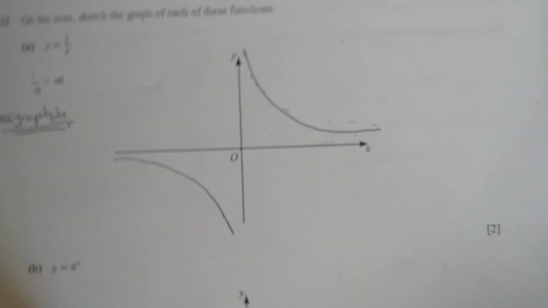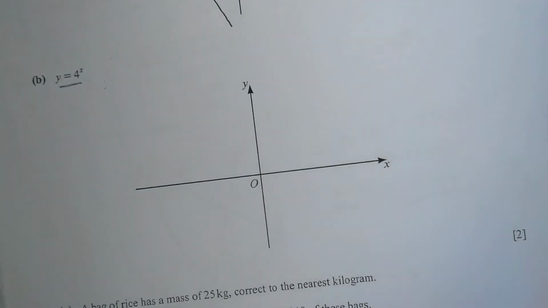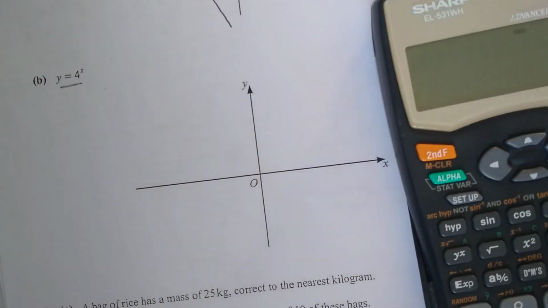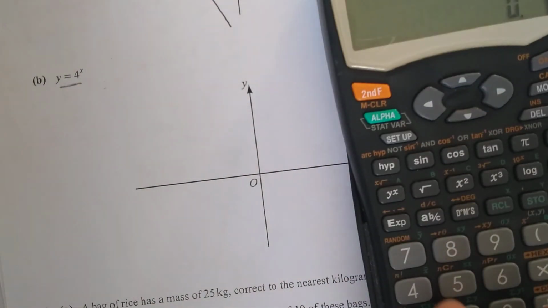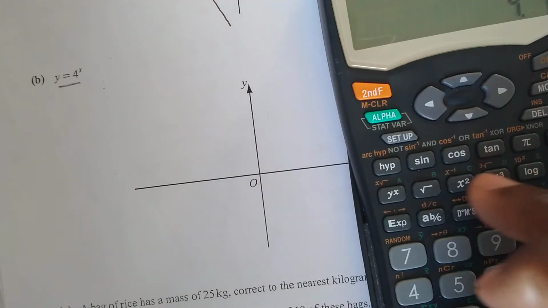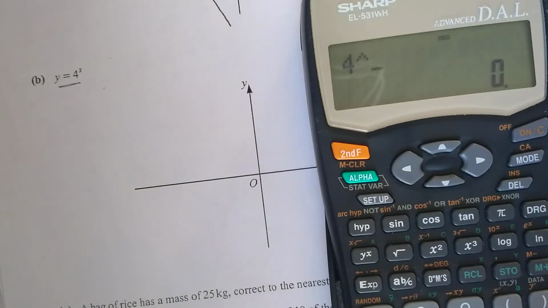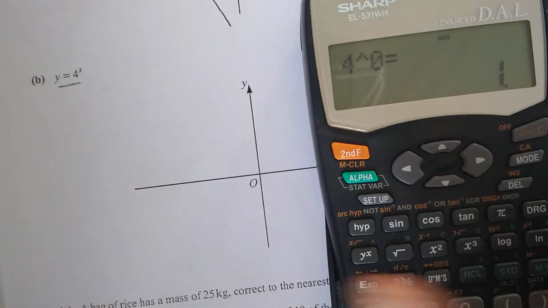This is y equals 4 to the power x. So let's start again by checking at 0. We all know that 4 to the power 0 is 0, right? Sorry, 4 to the power 0 is 1, because any number to the power 0 is 1.